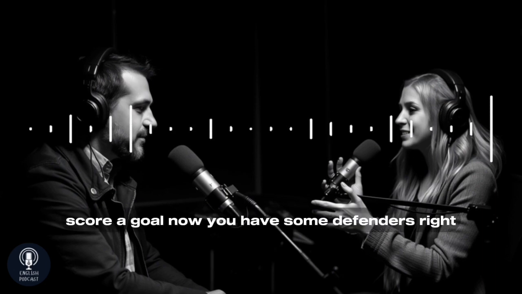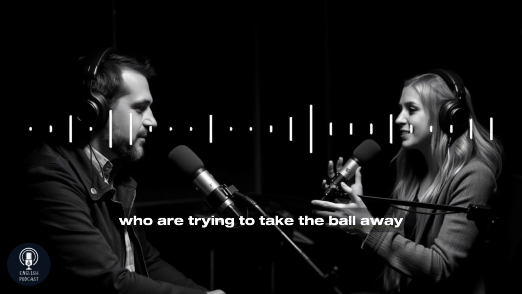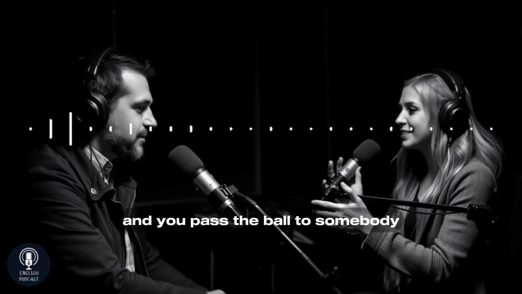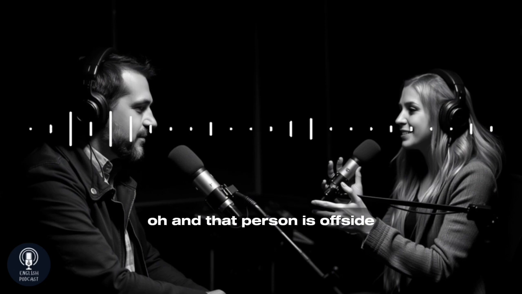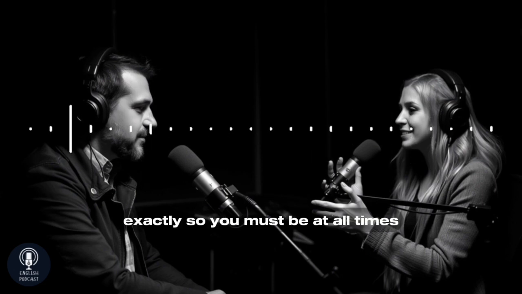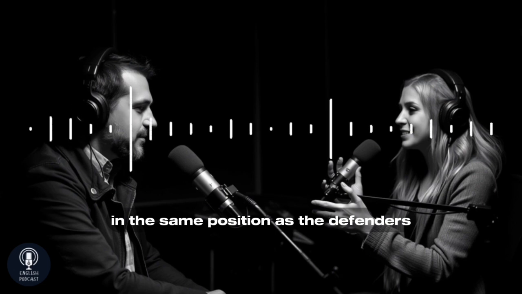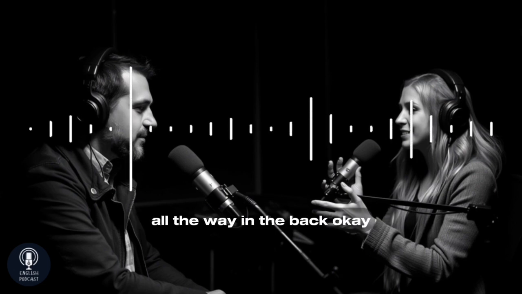Now you have some defenders, right? Right. Those are the people who are trying to take the ball away. And you pass the ball to somebody who is behind the defenders. Oh, and that person is offside. Exactly. So you must be at all times in the same position as the defenders or in front of them, but you can't be all the way in the back.